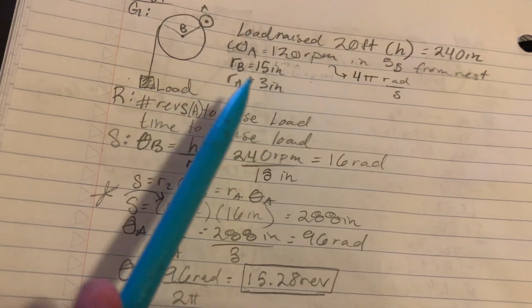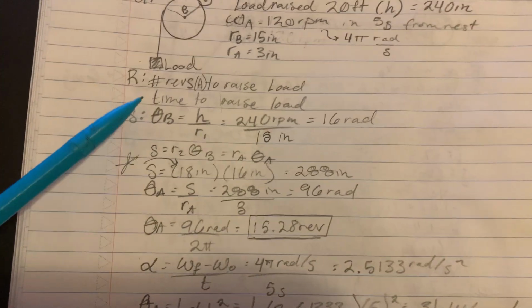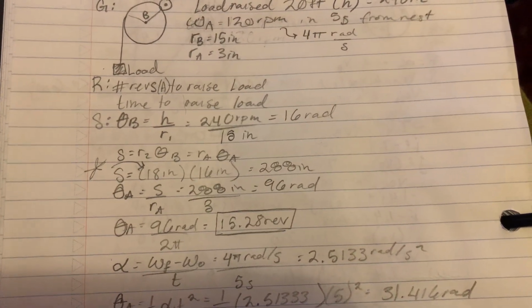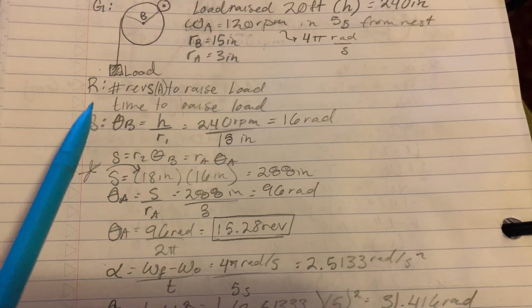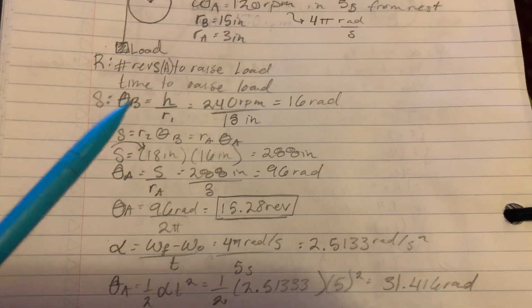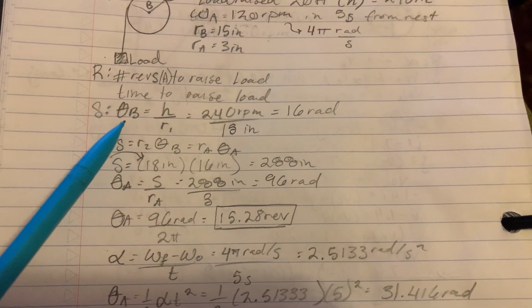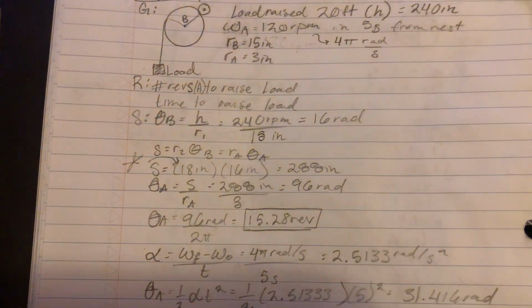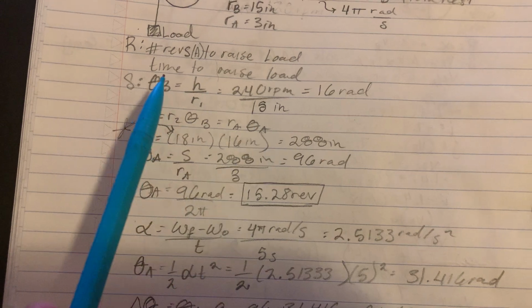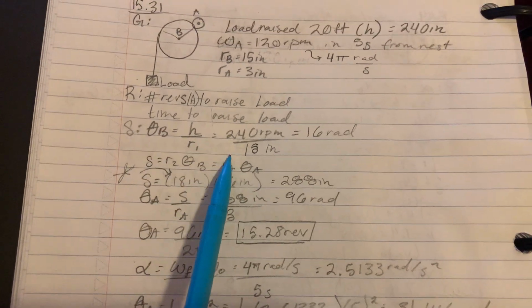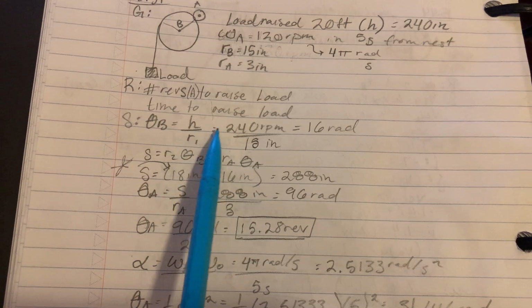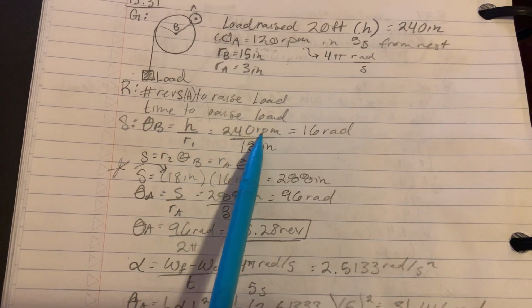We have the dimensions of the gears, and we want the number of revolutions to raise the load and the time to raise the load. So for the first part, we have to figure out how many radians it takes B to raise the load. So we know how many rotations per minute it's going. Or sorry, it's supposed to be in inches.